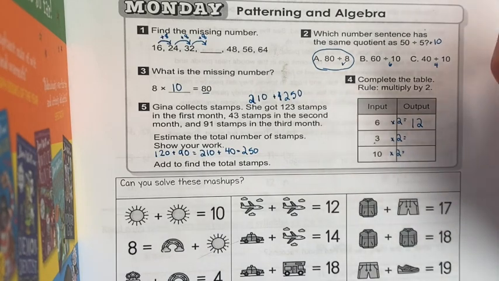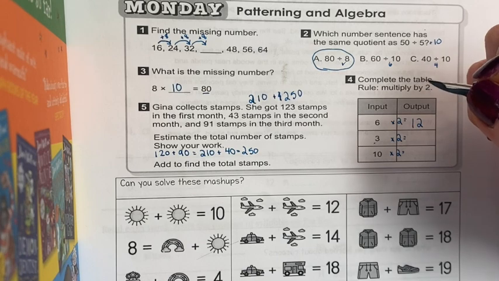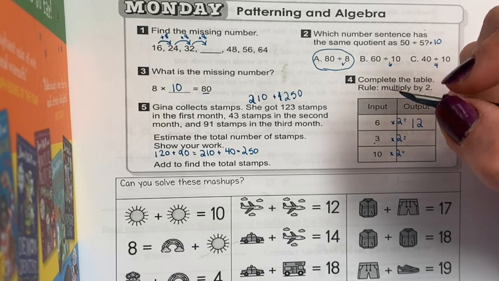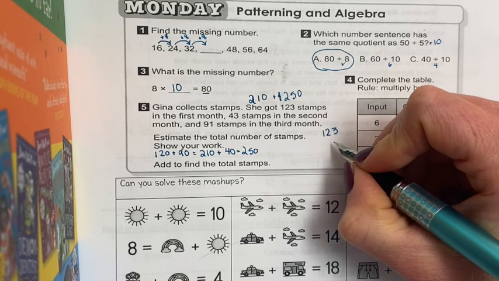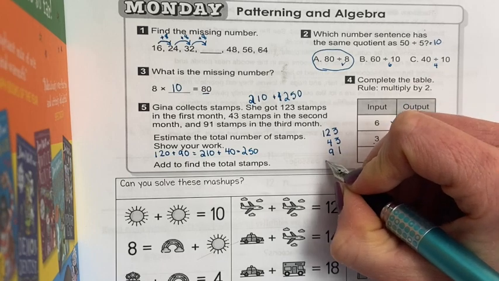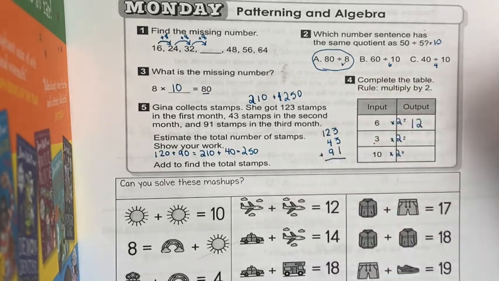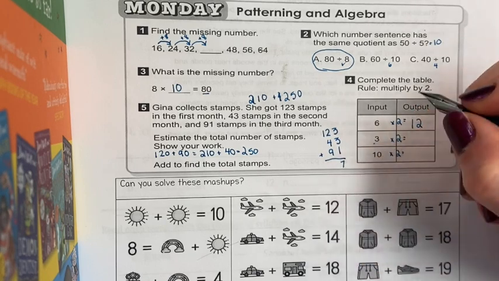So to add these all together, we could just stack them. So 123, 43, and 91. Now we add them all together. 3 plus 3 is 6. 1 more is 7.